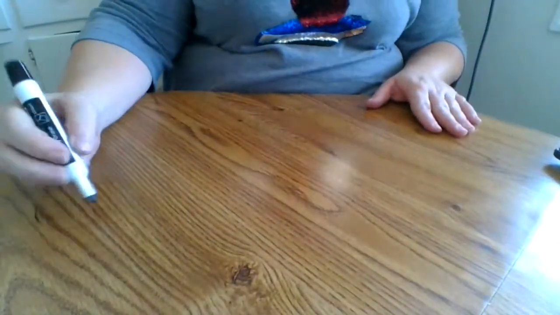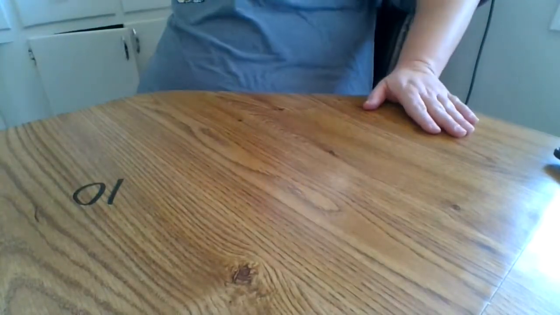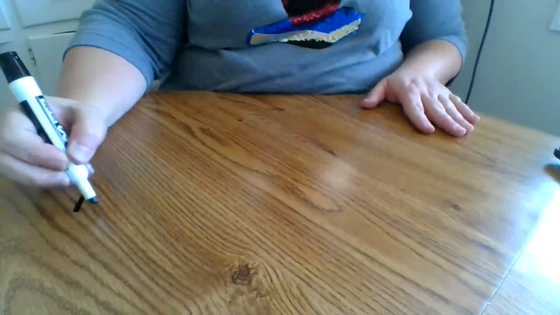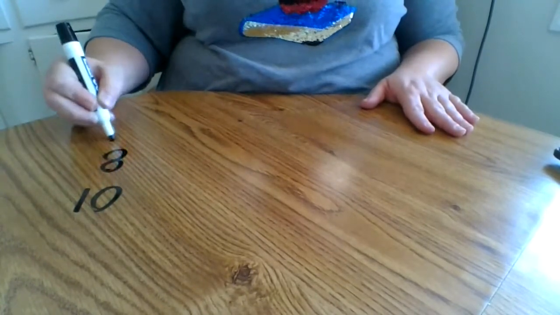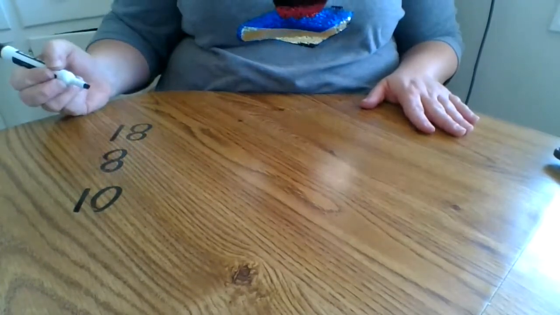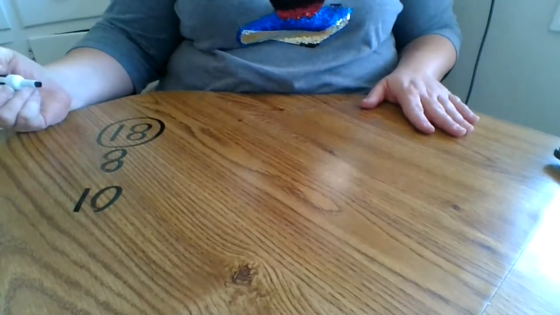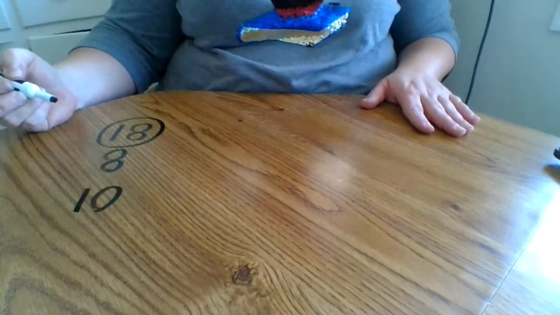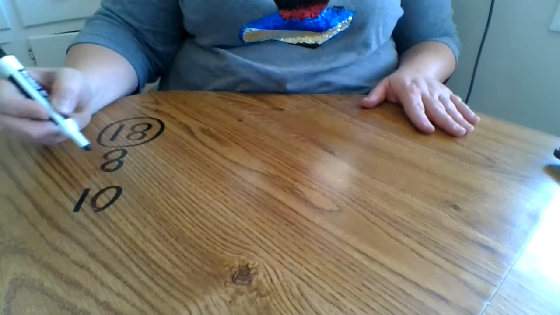All right, I have the numbers 10. Oops, I just wrote that upside down. Hold on a second. Let's try that again. All right, we have the numbers 10. We have the number 8. And we have the number 18. All right, 18 is my biggest number. That's my whole enchilada. So that means for my addition sentence, I have to do 10 plus 8.